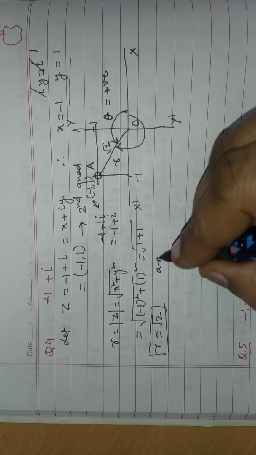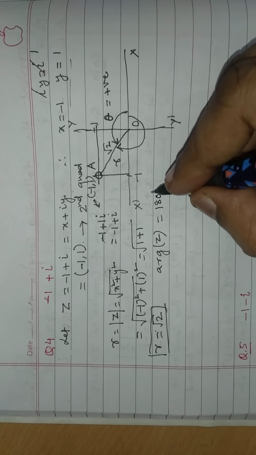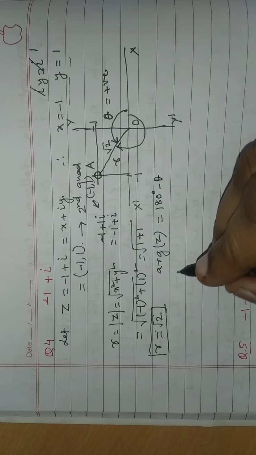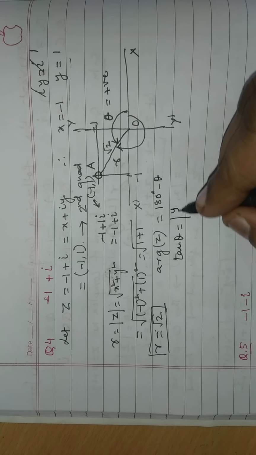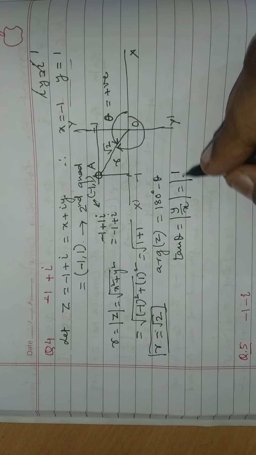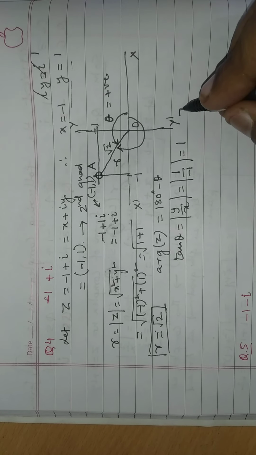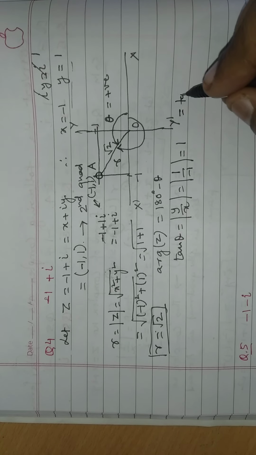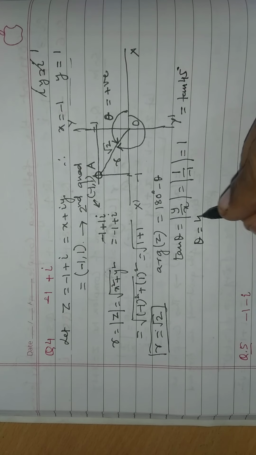So the argument of the complex number we will find by 180 degree minus theta, and theta, how will we find? Tan theta is equal to mod y by x. So modulus y is equal to 1 and x is equal to -1, so again it is coming 1. So tan 45 degree is 1, so theta is equal to 45 degree.